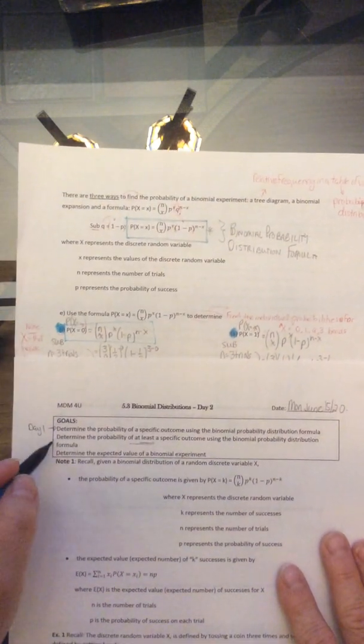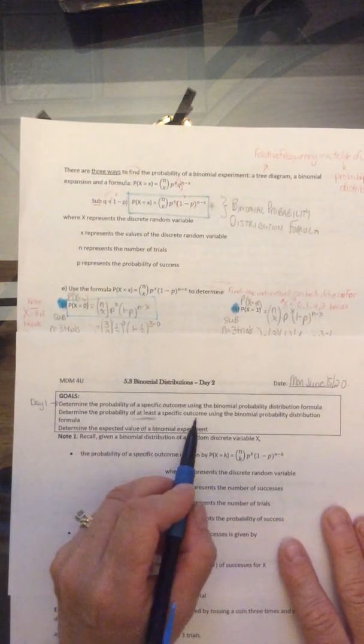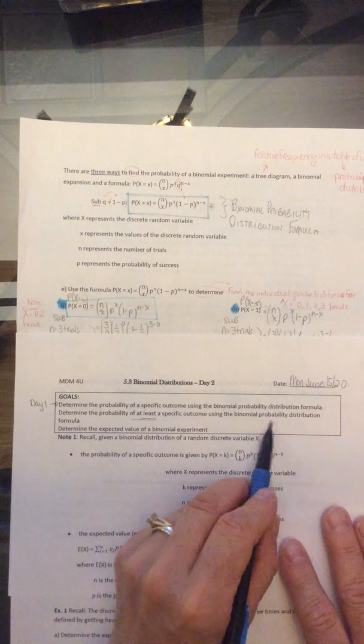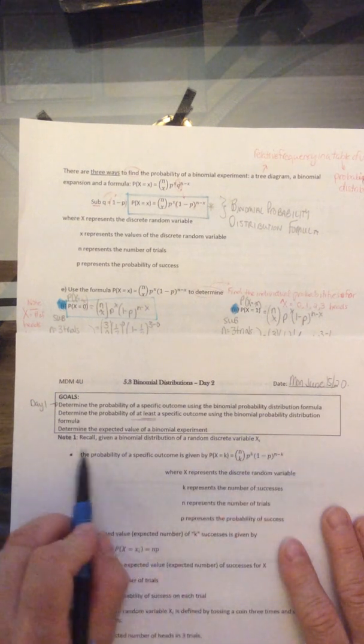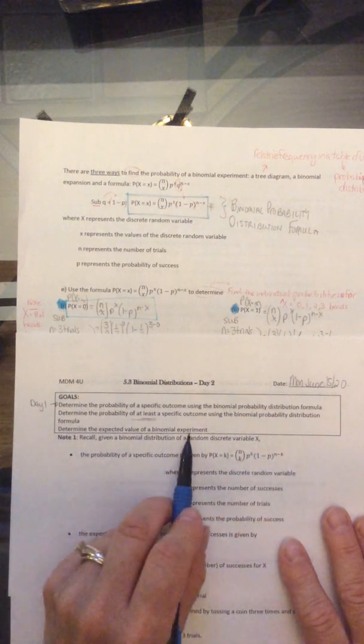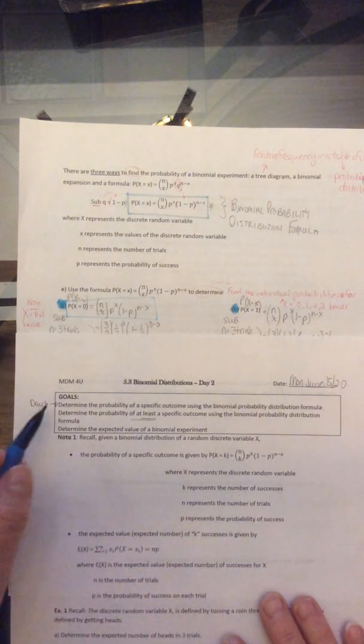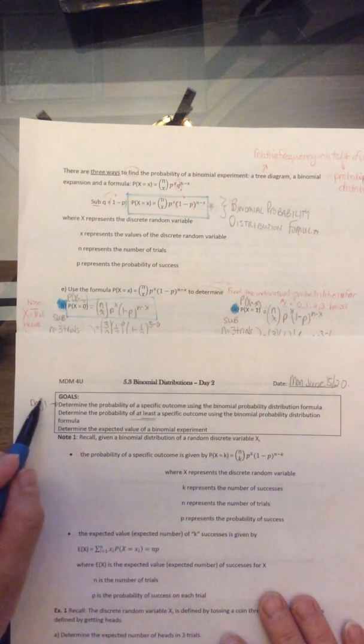Okay, we're going to determine the probability of at least a specific outcome using the binomial probability distribution formula and determine the expected value of a binomial experiment. So our first goal is really a revisiting of day 1 material, and then the other 2 goals will be more for day 2, which is today.